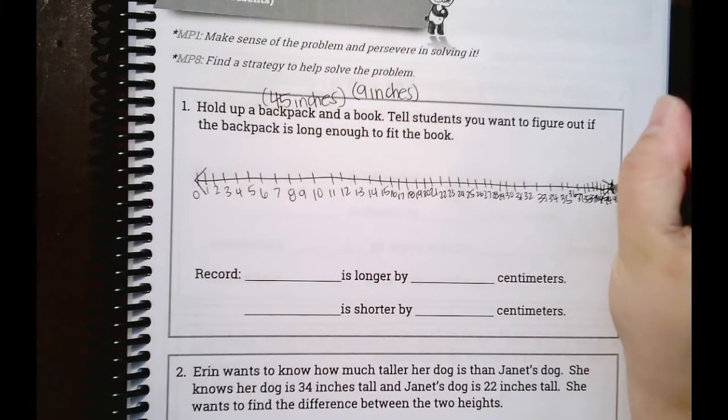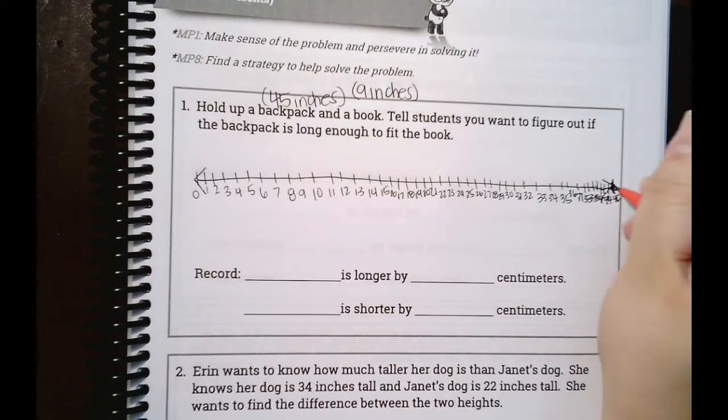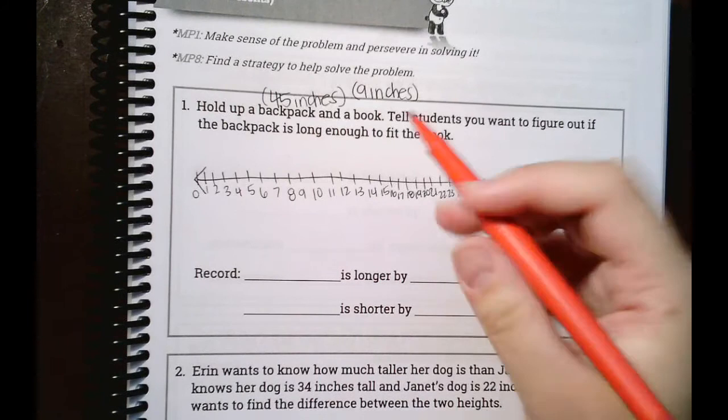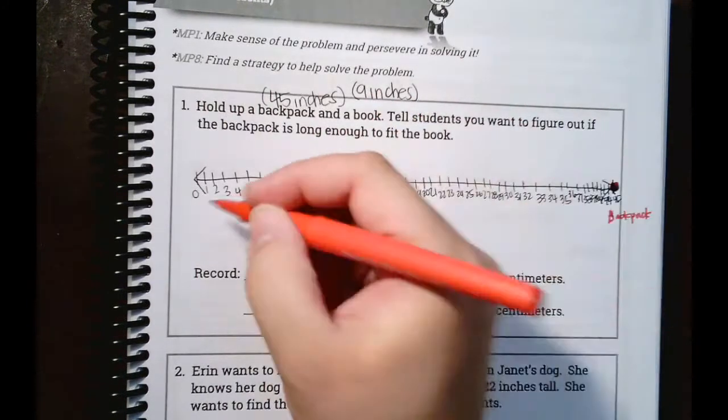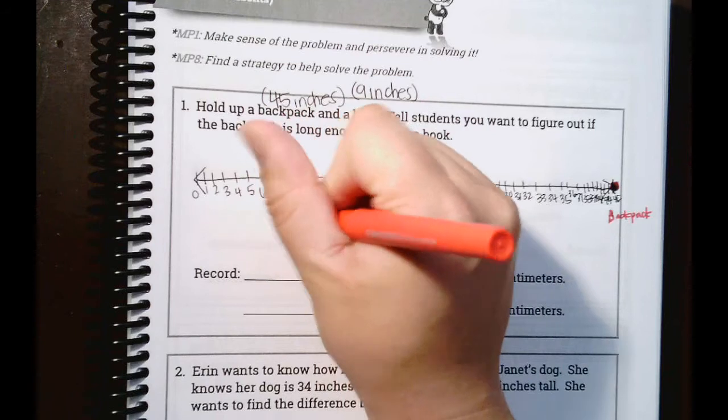So here's, I'm going to use my red marker. Here is 45, and I'm going to label it. Remember, label it, backpack. And the other one is my book at 9 inches. So I'm going to find 9, and I'm going to put a dot and label it, book.